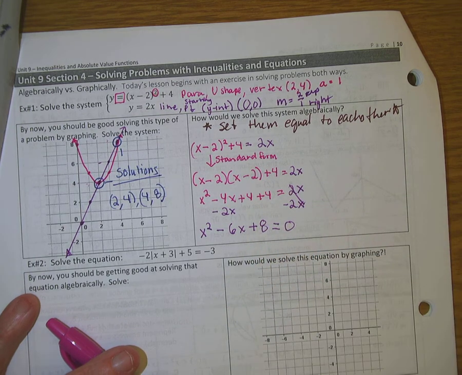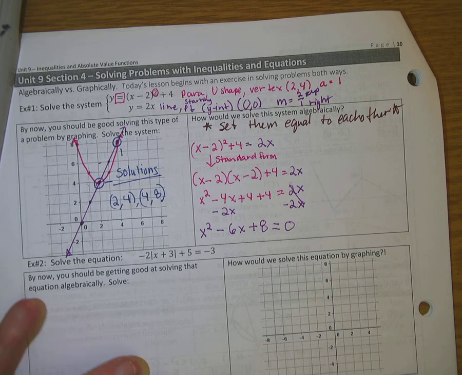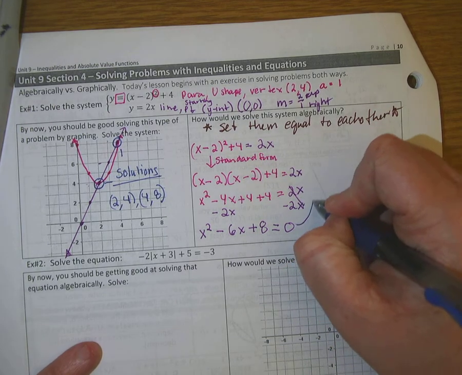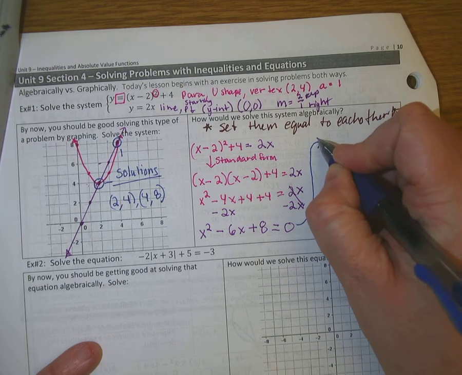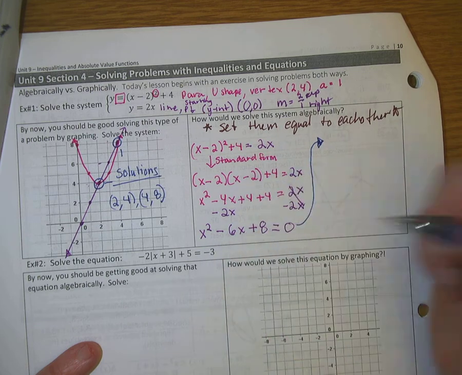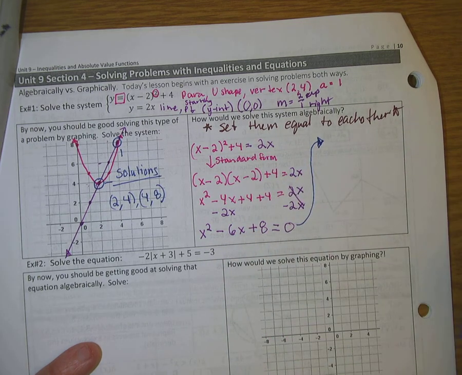And every time I'm asked to solve, I always need it to be equal to 0 when I have a quadratic. So I take this up, and I can't isolate because I have an x squared and an x. So what's the first thing I'm going to try?